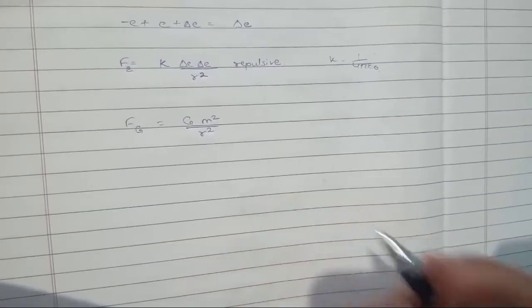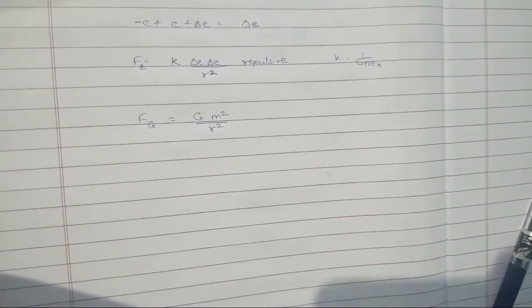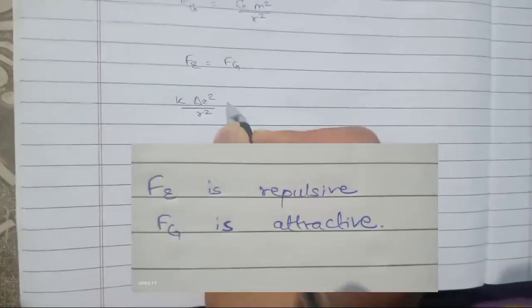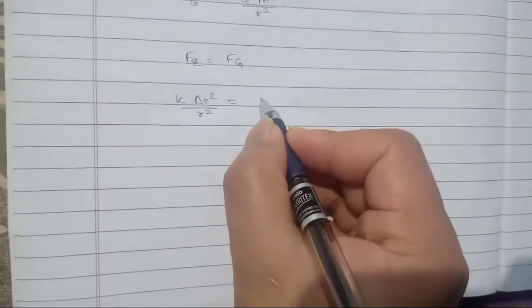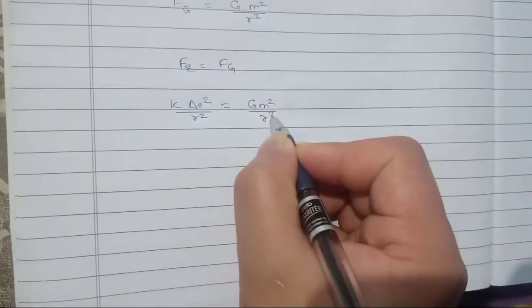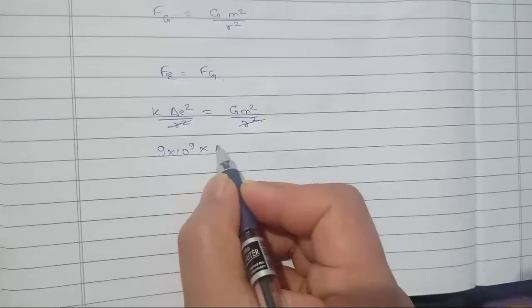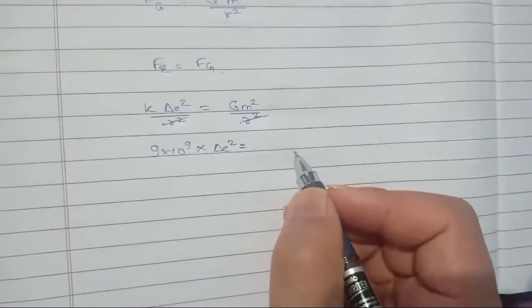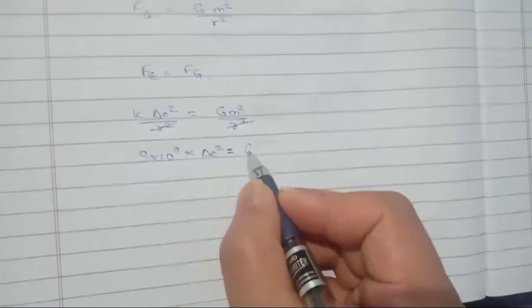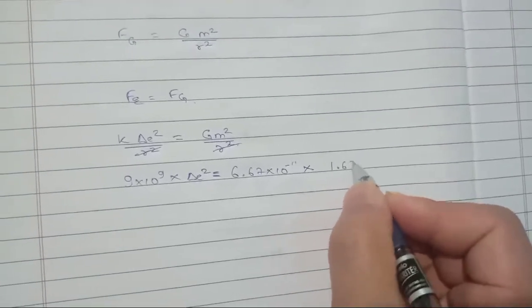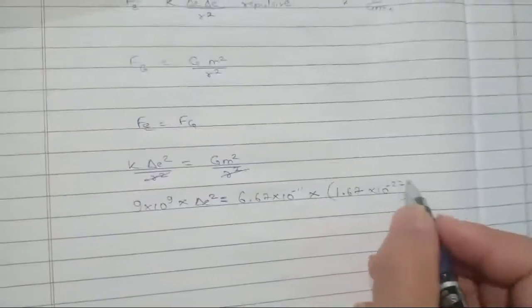Now we are told that the net of gravitational and electrostatic force for a larger distance is 0. So we can write Fe is equal to Fg, and Fe is K del E square by R square, which equals the force of gravity, G m square by R square. R is cancelled. K we know, 9 into 10 to the power 9, into del E square, which we do not know. We have to find its order. And G is 6.67 into 10 to the power minus 11, into M is 1.67 into 10 to the power minus 27 whole square.